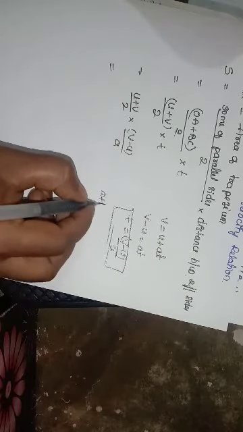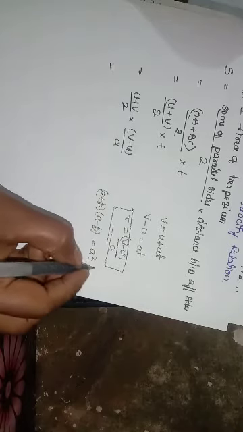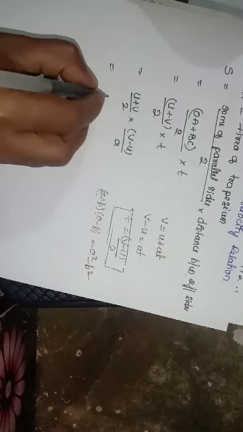So u plus v by 2 into v minus u by a. So a plus b into a minus b is equal to a square minus b square, right? So apply this formula. v square minus u square by 2a is equal to s.